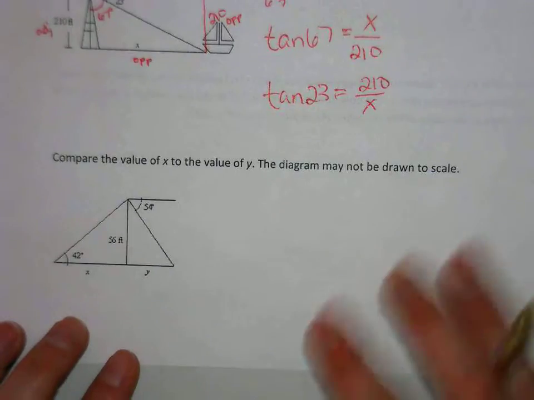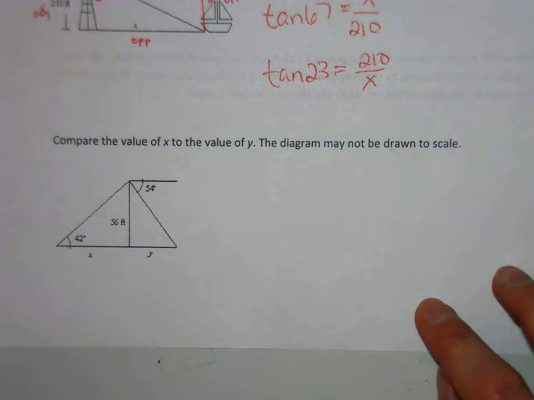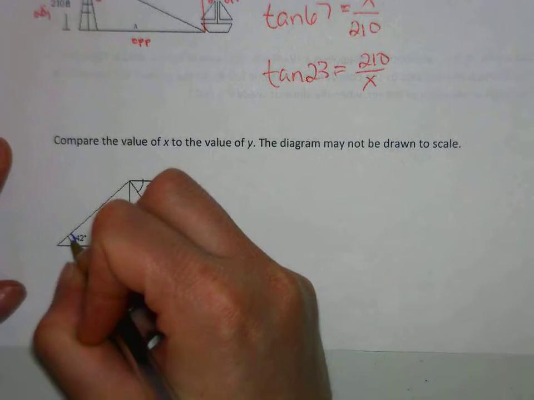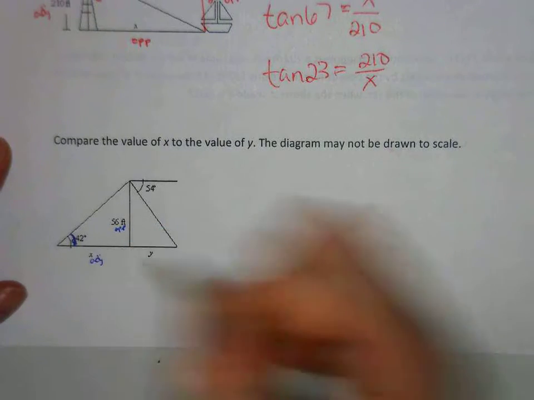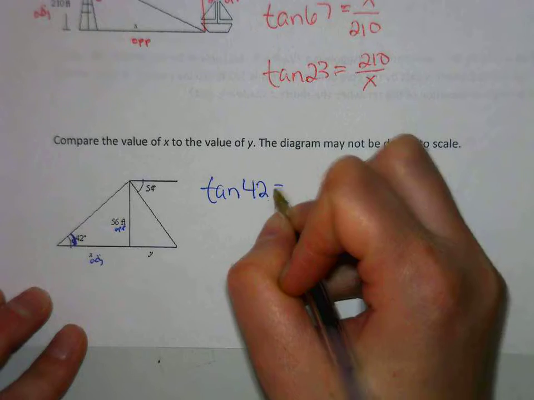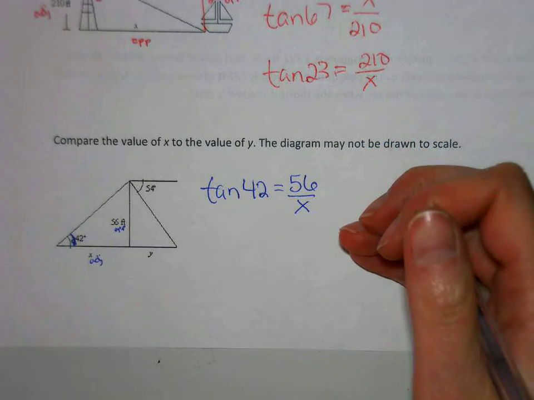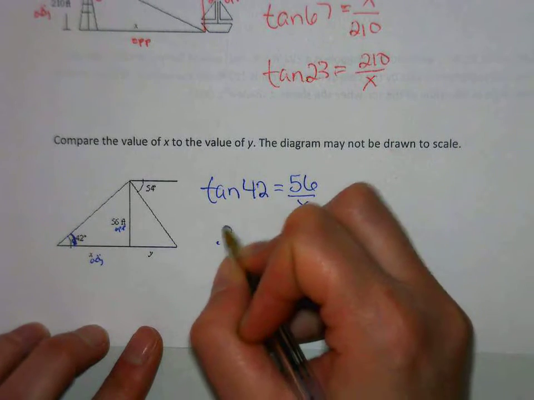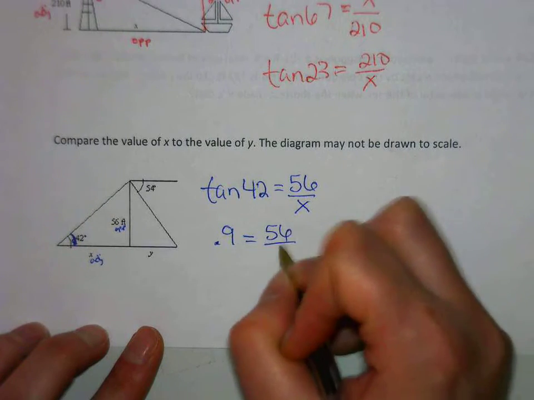Alright, let's look at this. We want to compare the value of x to the value of y. So let's start off by looking at our degree, which is 42. We know this side is our opposite, and this is our adjacent, so we're going to be working with tangent. So the tangent of 42 equals 56 over x. The tangent of 42 is 0.9, so 9/10 equals 56 over x.